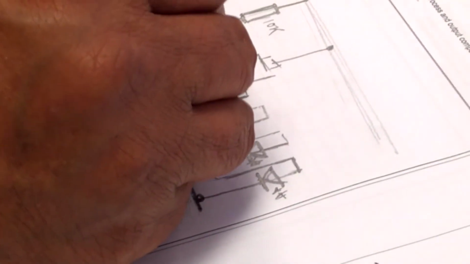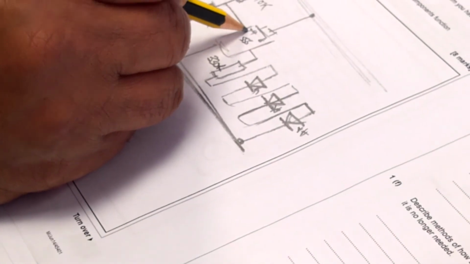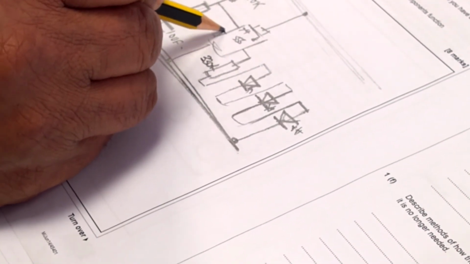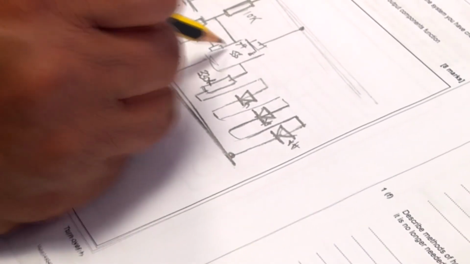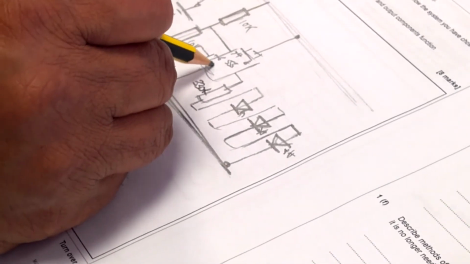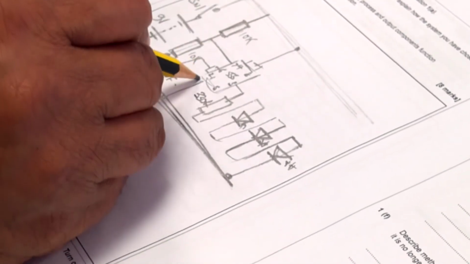330 resistor, 555 timer, pins 4, 8, 7, and 2 and 6 are connected. Then 6, 2, 1, 5, 3. 5 isn't used. Yeah, so there's your circuit.